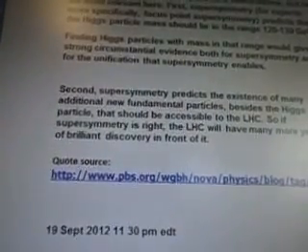First, supersymmetry for experts, more specifically focus point supersymmetry, predicts that the Higgs particle mass should lie in the range of 120 to 130 GeV. Finding Higgs particles with mass in that range would give strong circumstantial evidence both for supersymmetry and for the unification that supersymmetry enables. Second, supersymmetry predicts the existence of many additional new fundamental particles, besides the Higgs particle, that should be accessible to the LHC. So if supersymmetry is right, the LHC will have many more years of brilliant discovery in front of it.